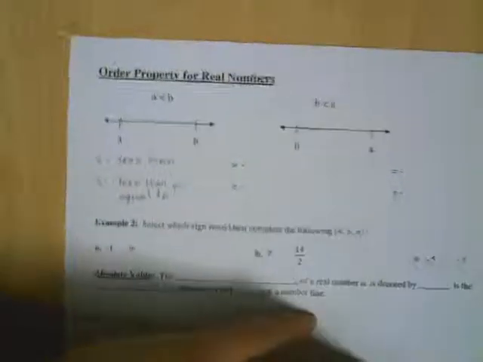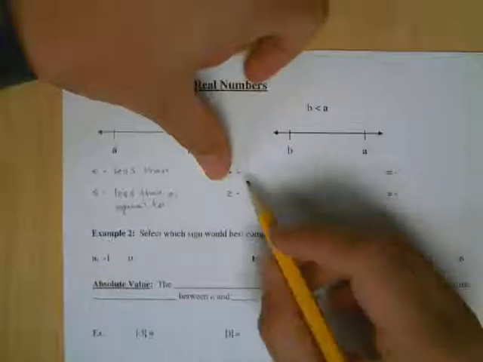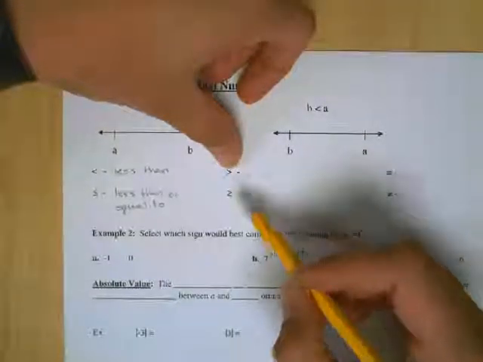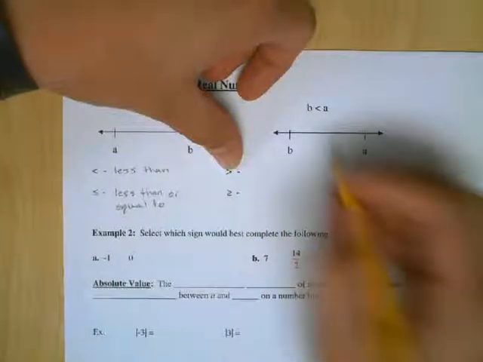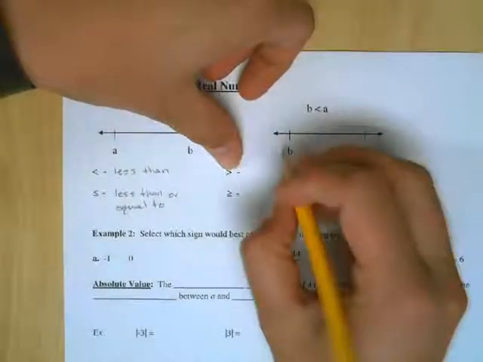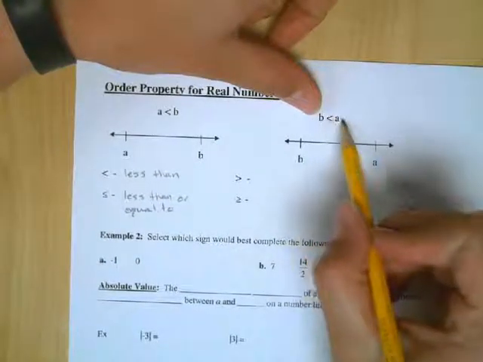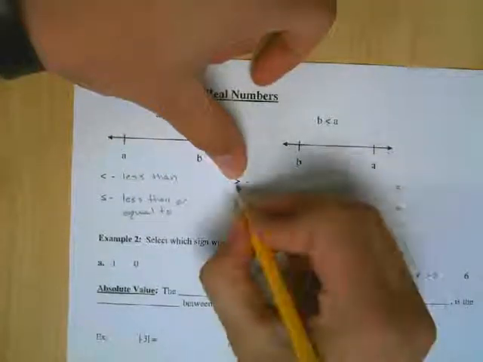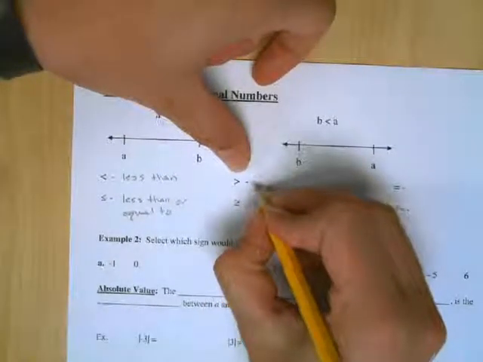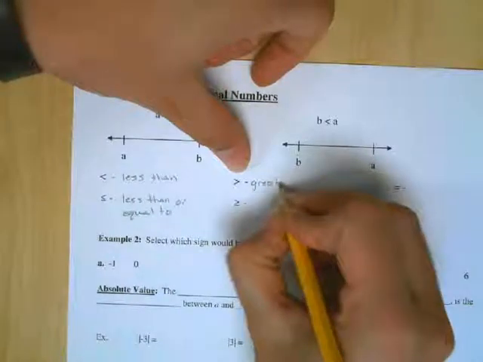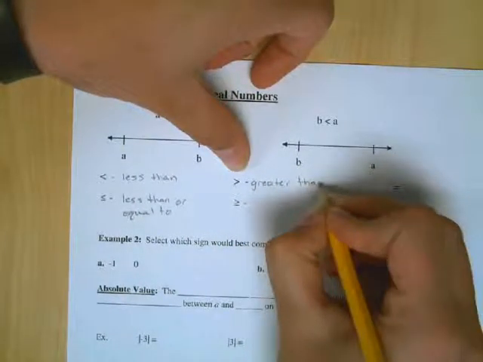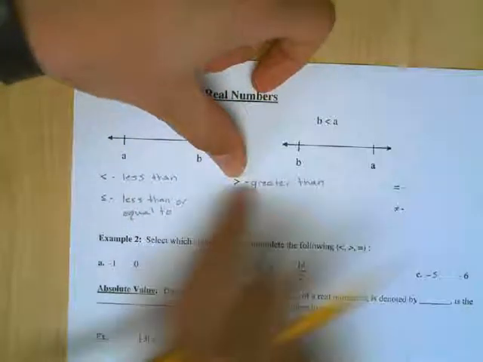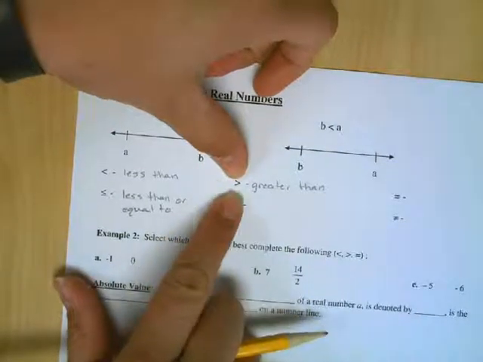Alright, so then here we have greater than. These are going to be greater than symbols. If you're looking at here, B is less than A, so B comes before A on the number line. This is my greater than symbol, so if it flips over there, that means greater than, because again, the big part is opening towards the big number, small part towards the small number.